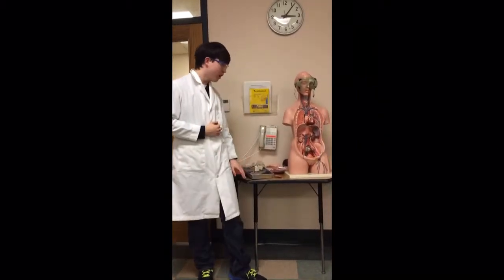Hypokalemia occurs when there is a lack of potassium within the bodily system. This lack of potassium usually occurs with the binge eating type of anorexia nervosa. For one afflicted with the binge eating type, the sufferer will consume much food but will then purge their body through vomiting or laxatives.